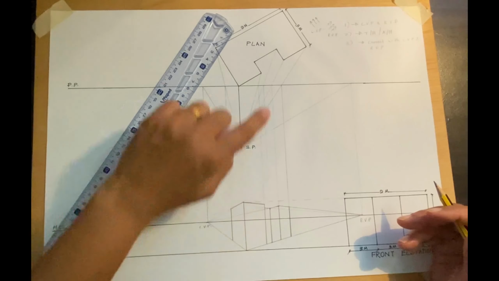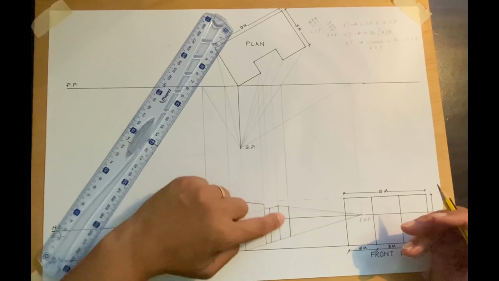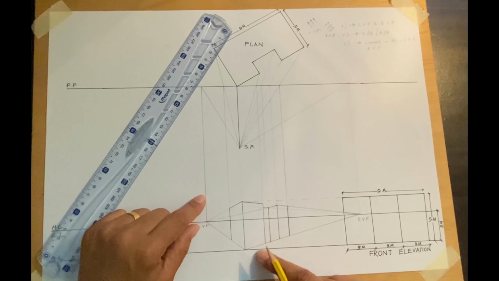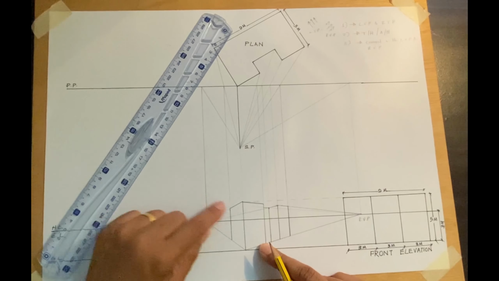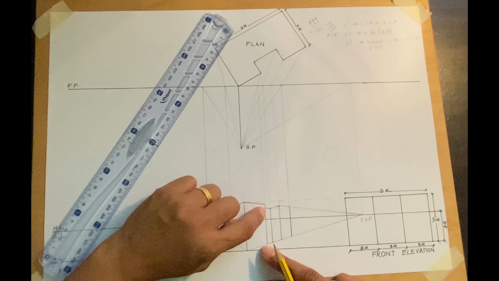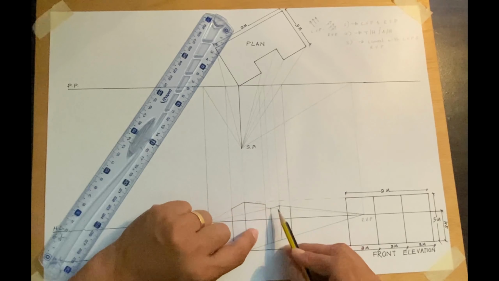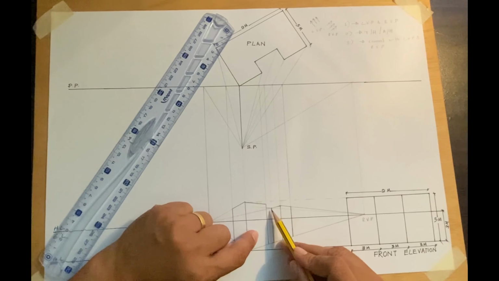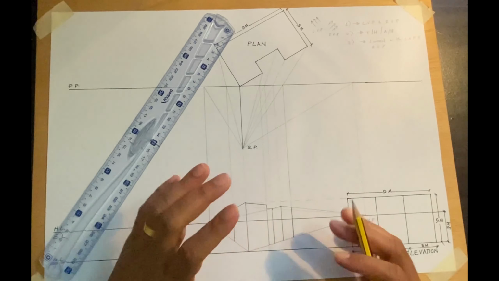So this is for the upper part, and we have to do the same thing for the lower part as well. We are done with the upper part. You can see, because this part is gone inside, the 2 lines are gone inside.